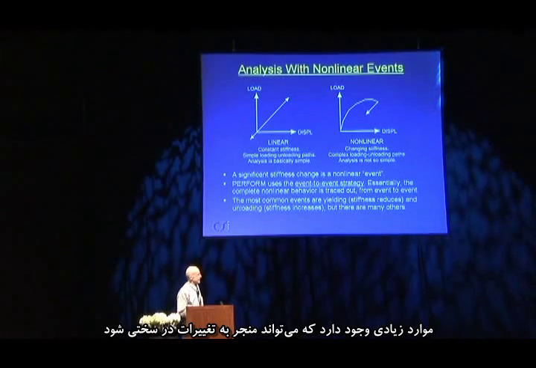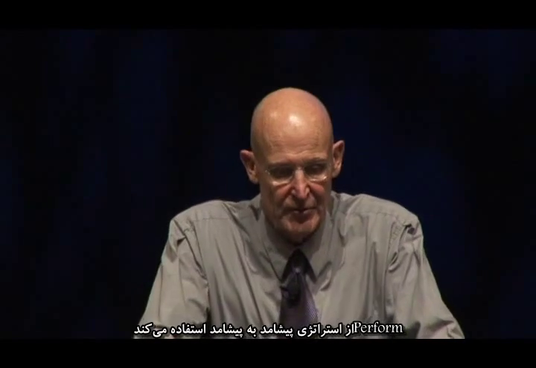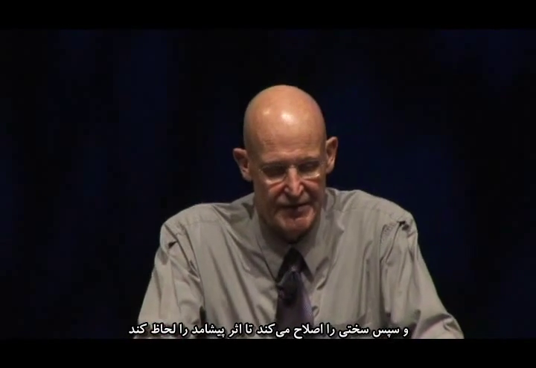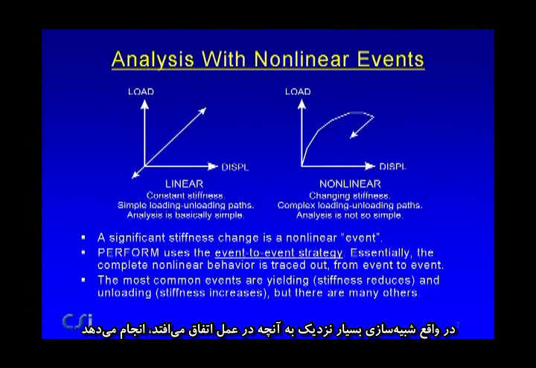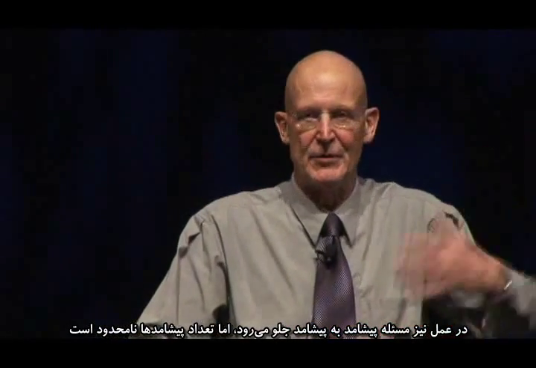But there are many other things which can lead to changes in stiffness. And what Perform uses is the event-to-event strategy, where it basically just goes from event to event and calculates when the next event is going to occur, and then modifies the stiffness to take account of the event. It really simulates fairly closely what happens in reality. In reality, the thing does go from event to event, but there are an infinite number of events because it's a continuously changing stiffness. The model is a finite number of events.